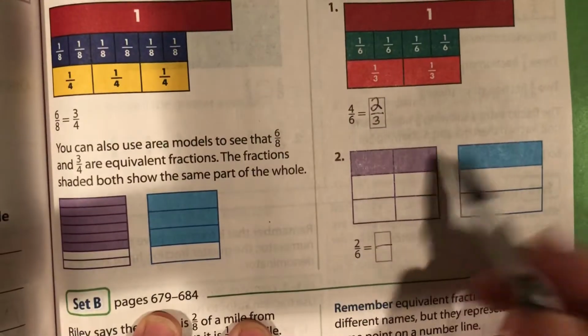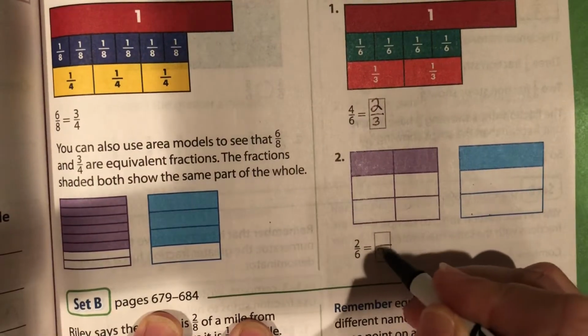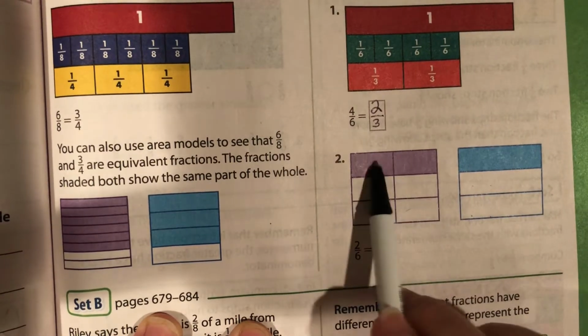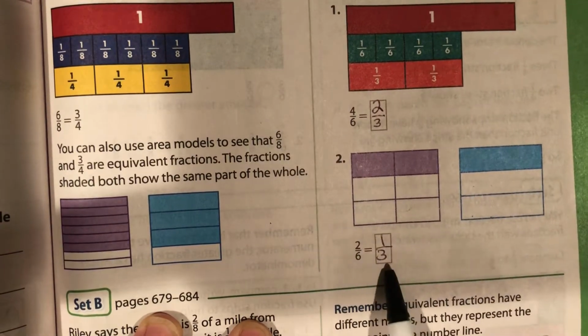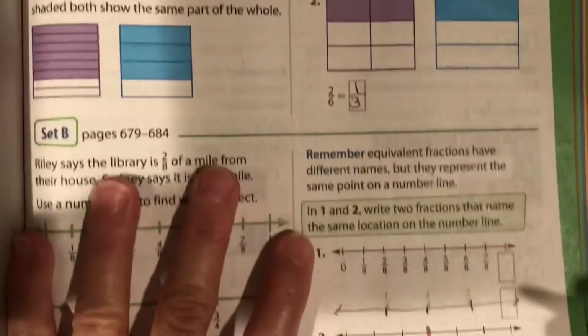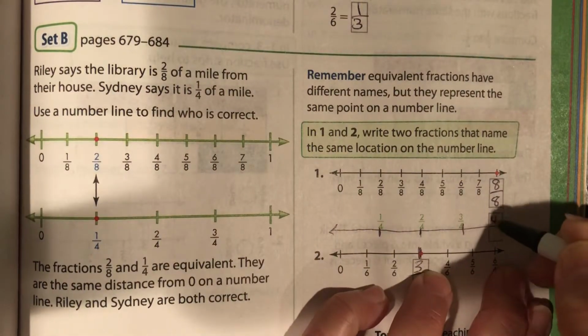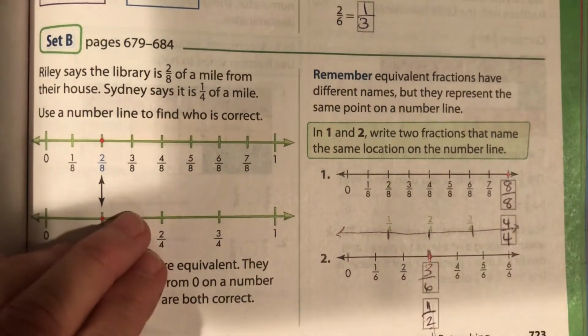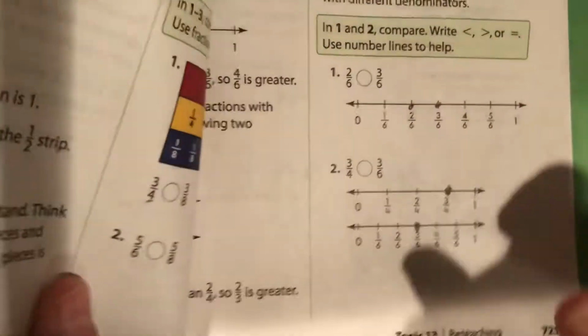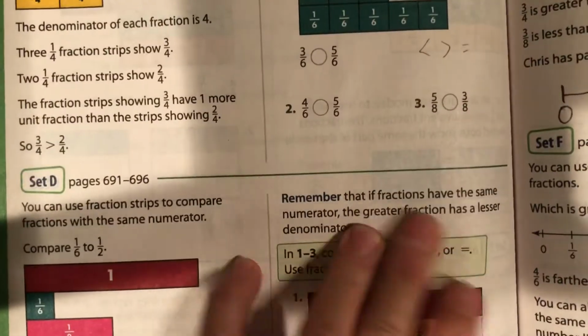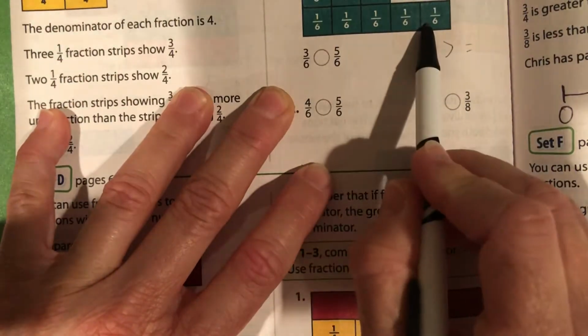Here, this is 2/6. This has 3 parts and one of them is shaded. So you can see that this is equivalent to that. So 2/6 is equal to 1/3. Okay, this should have been 8/8. This should be 4/4. And then we did the bottom part together.